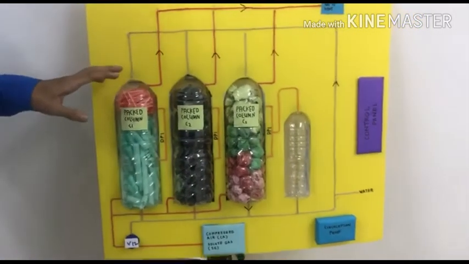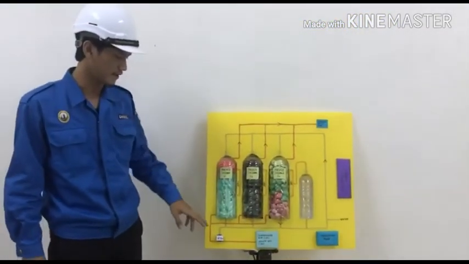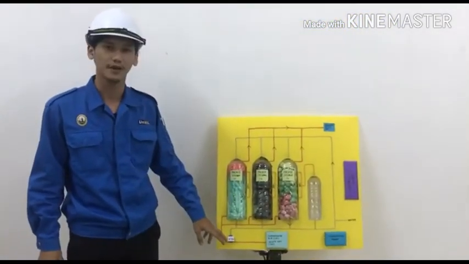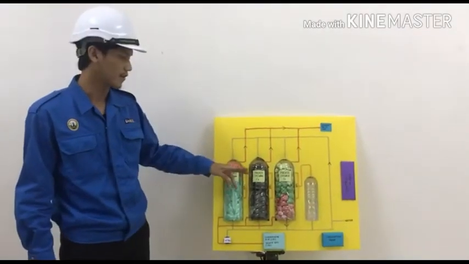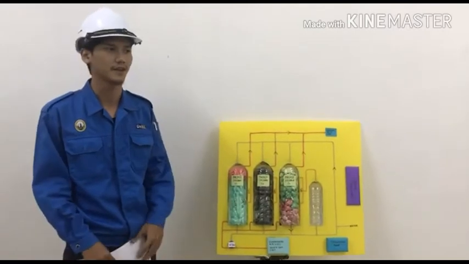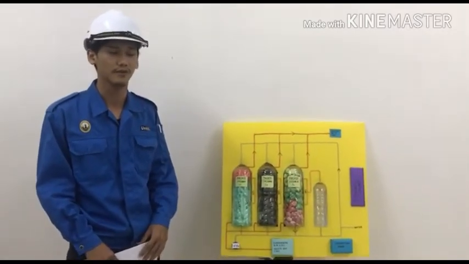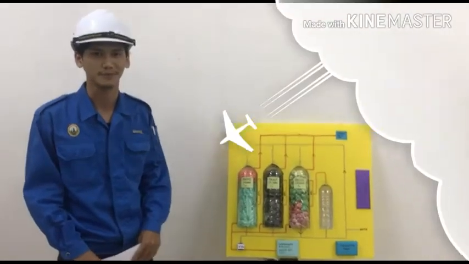Okay, back. Finally, the product, we take the product at the valve V12. Same goes for pipe column 2 and also pipe column 3. The product is the same, the only difference is which valves to open. Okay, that's all.